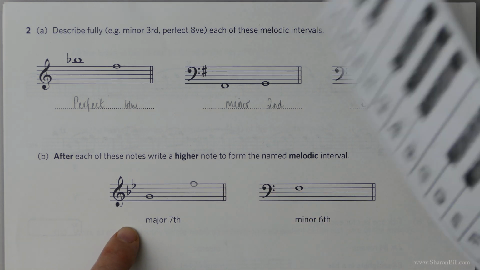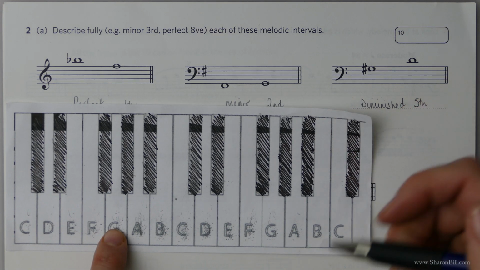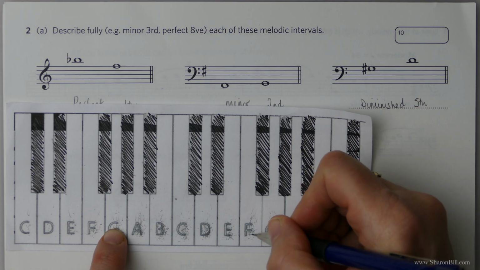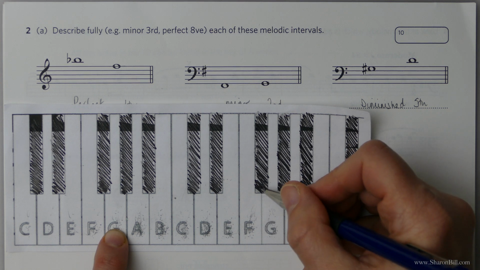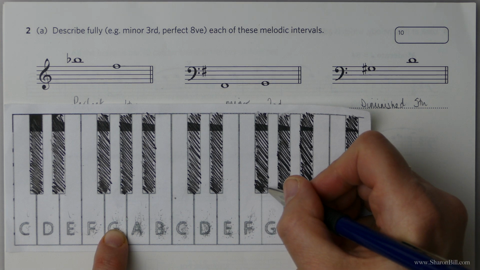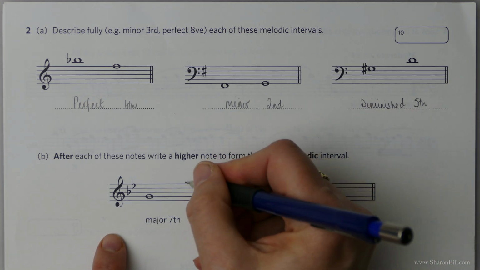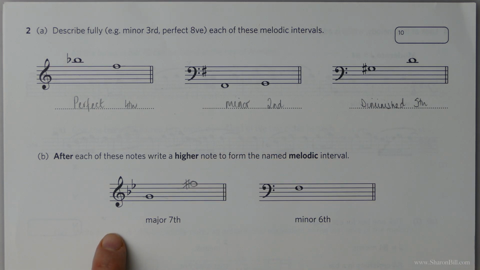So we're starting on G. Now G major has a key signature of F sharps. To make it that full major seventh, we need to raise the note by adding a sharp to make it into an F sharp.